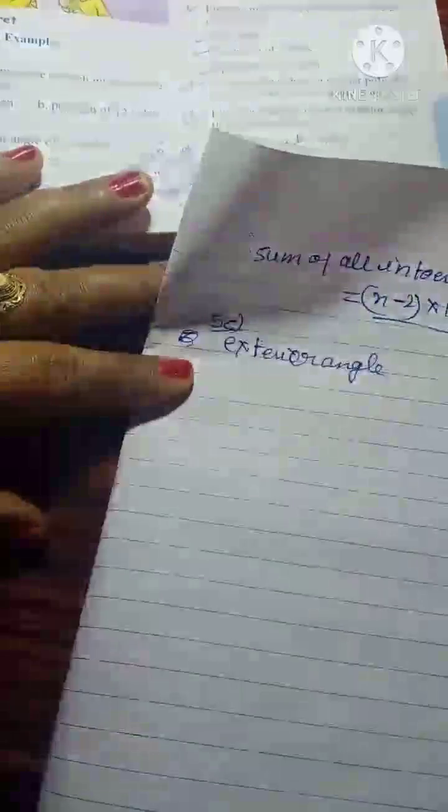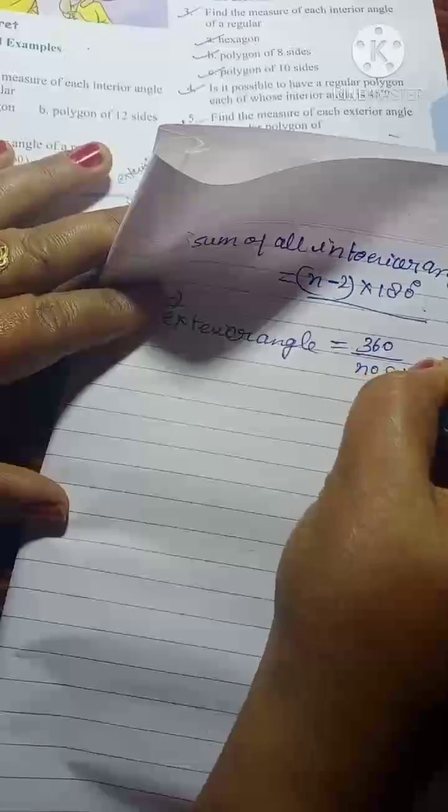Okay, just now you have understood the formula that exterior angle is equal to... Question number 5 I am taking, 5 C part. Exterior angle is equal to 360 divided by the number of sides, whatever sides are given in the polygon.